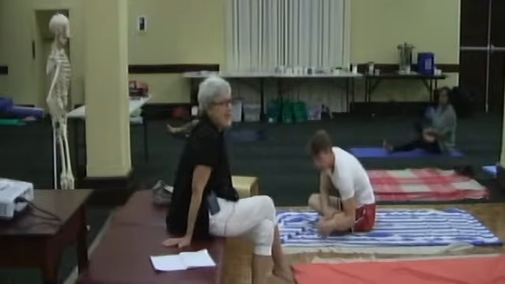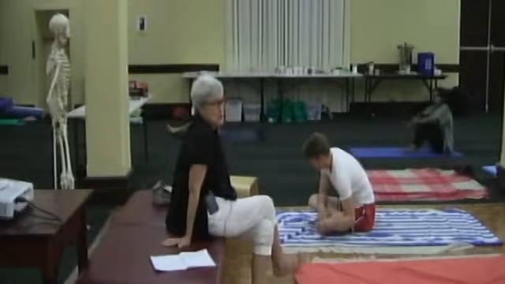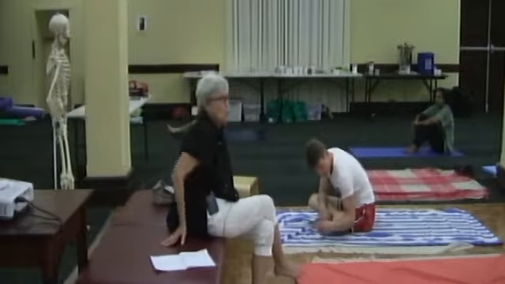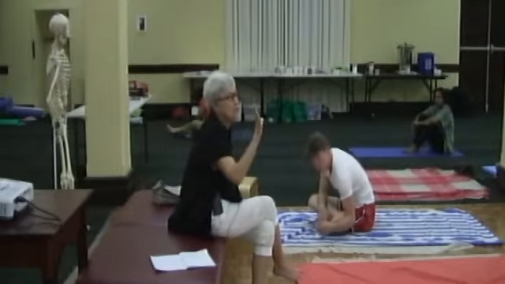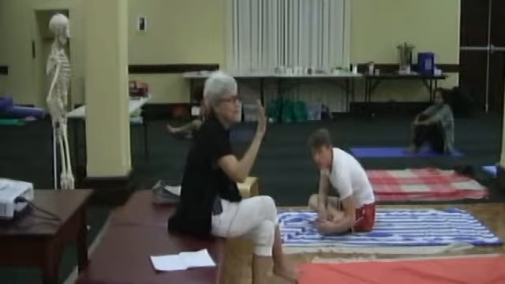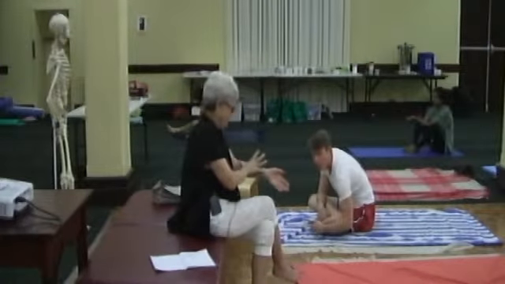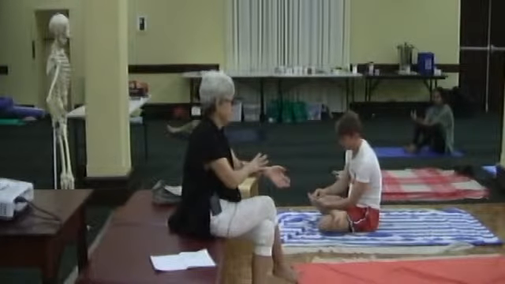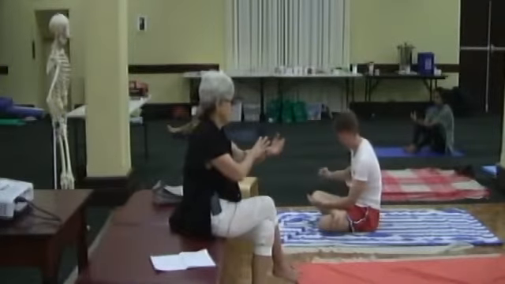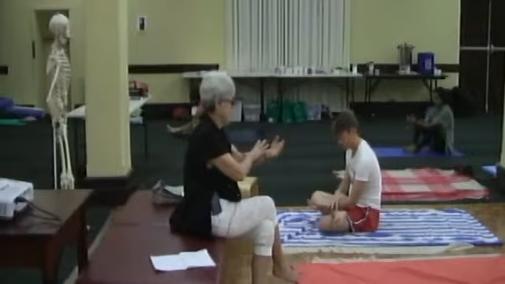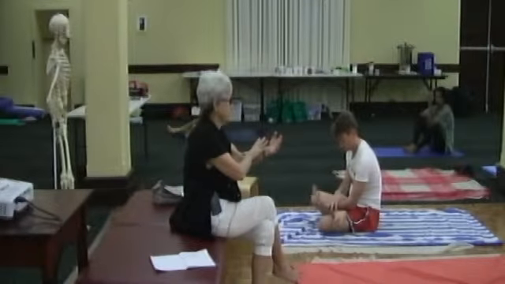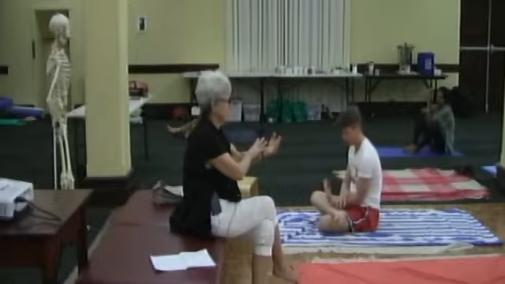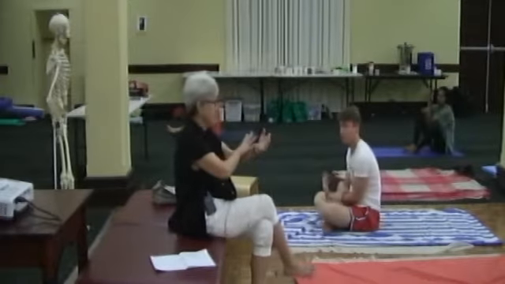And then there's another measurement which is also similar, which is the span between your thumb and your fifth finger. Mine used to be 9 inches, but I think no longer.